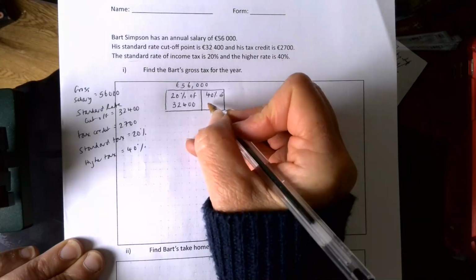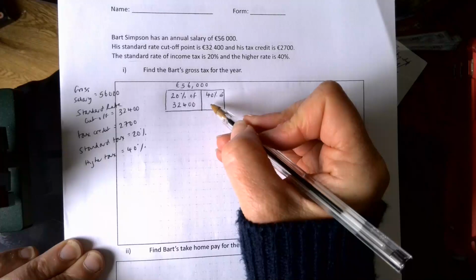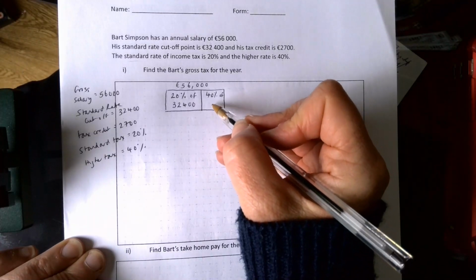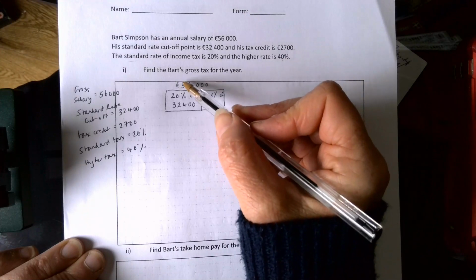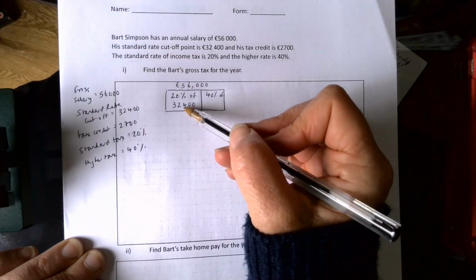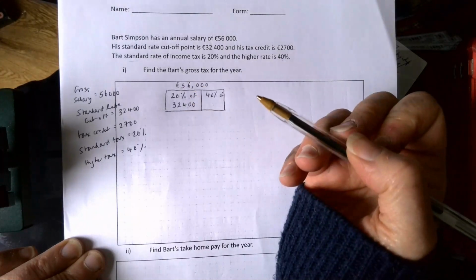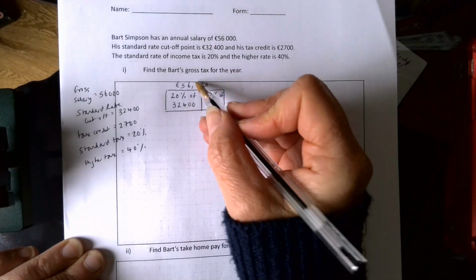Now, this is the number we need to work out. We're going to work this out before we work out any percentages, because otherwise we might get confused. This amount here is what's left, what I put with this to make up this. So this number and this number should add to give 56,000. In other words, it's the difference between 32,400 and 56,000.